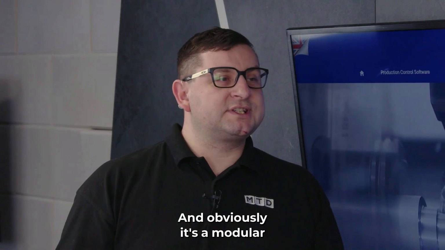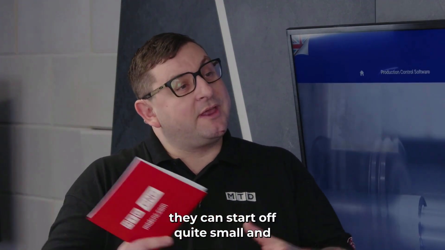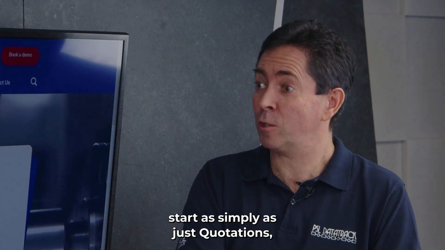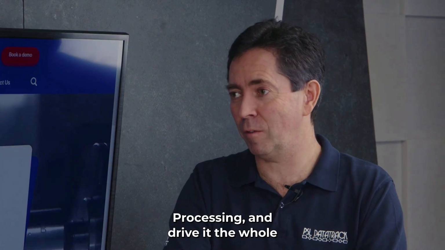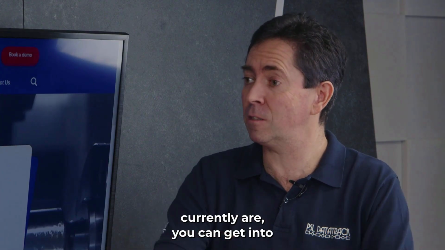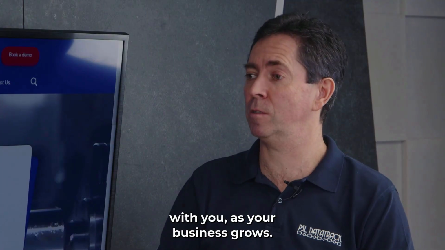And obviously it's a modular system, so if people like what they see in here, they can start off quite small and then build into the package they need. They can start as simply as just quotations, and then they can add on works orders, purchase order processing, and drive it the whole way through. So you can be whatever size you currently are, you can get into Datatrack, start to gain benefits, and then it can grow with you as your business grows.